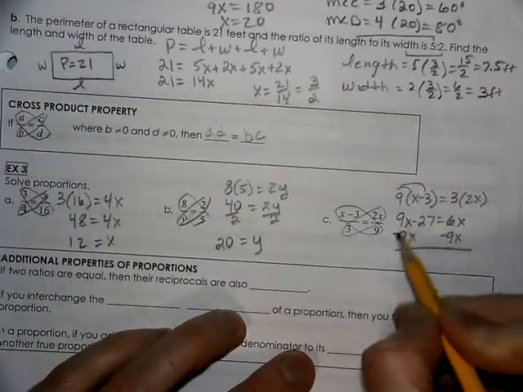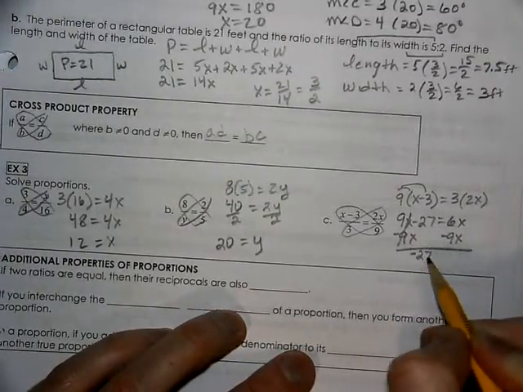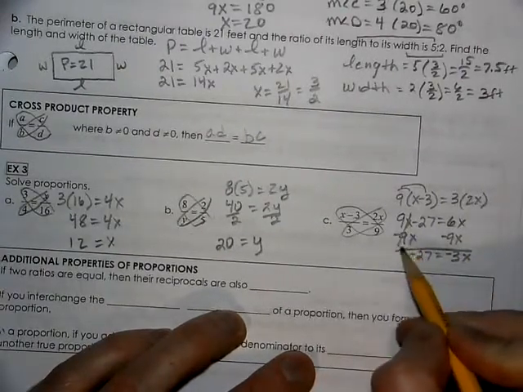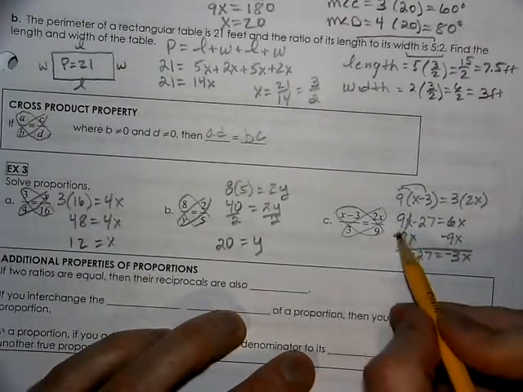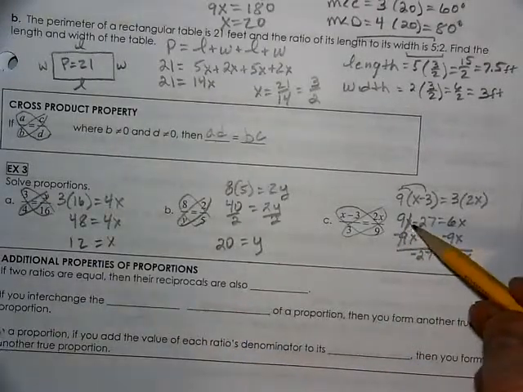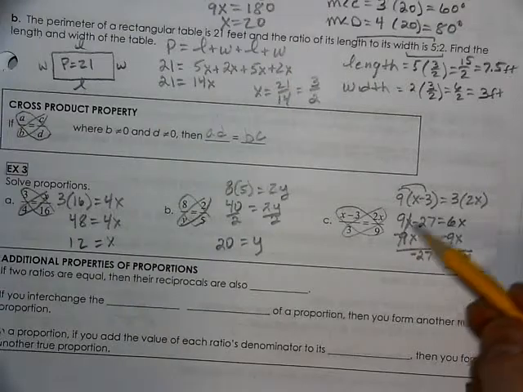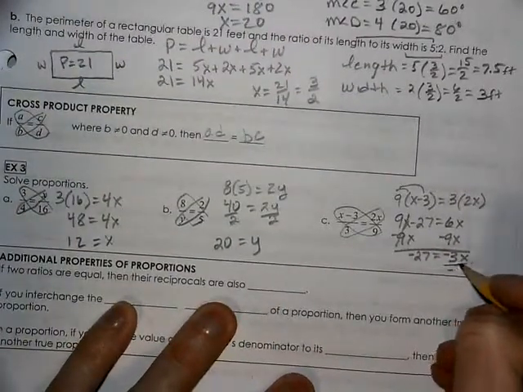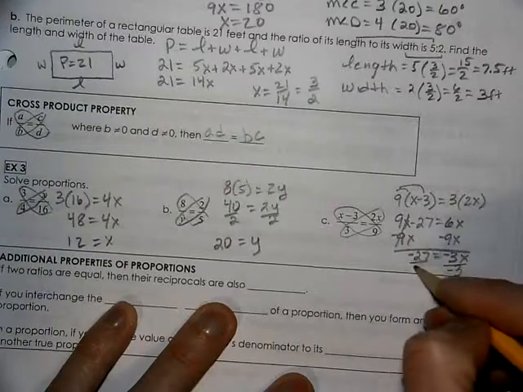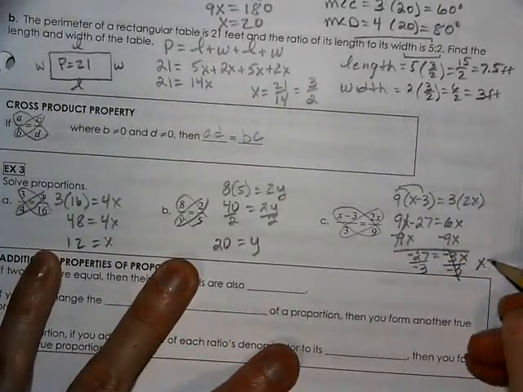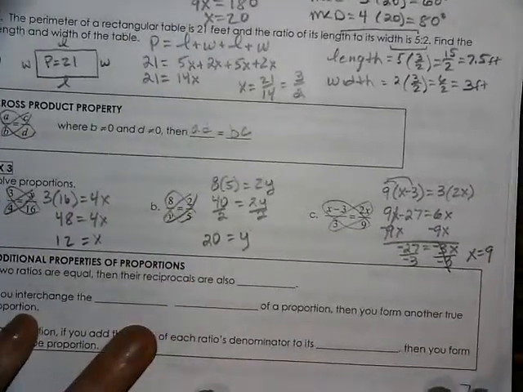Since you're going to the opposite side of the equal sign, you need to be sure to do the opposite operation. So this is a positive 9, so I have to subtract 9. Don't forget you still have a negative 27. When you divide by 3, we figure out that x equals 9.